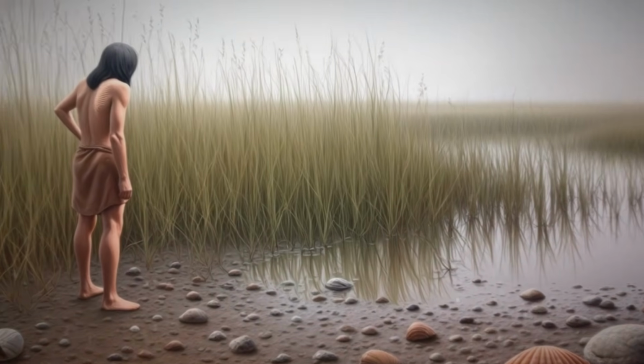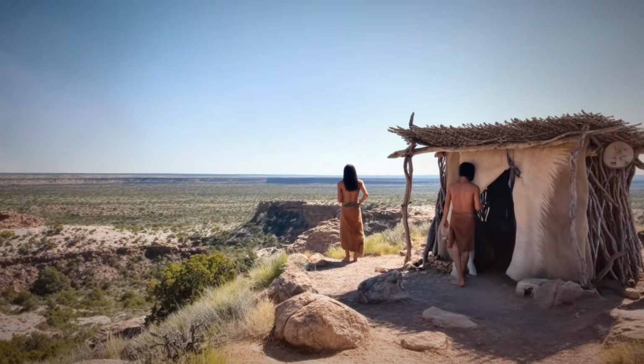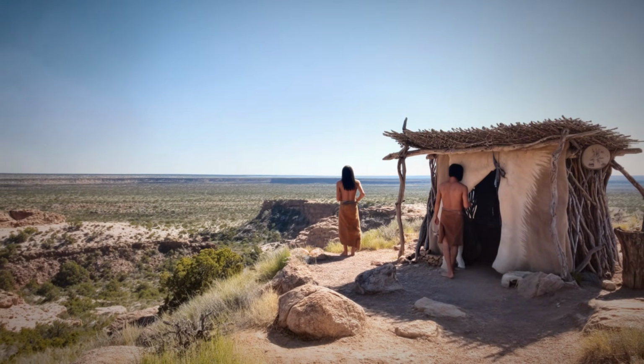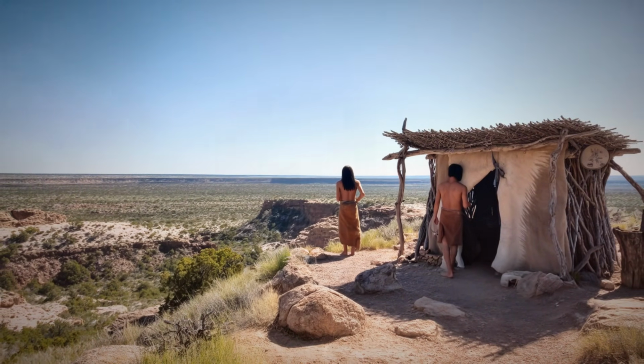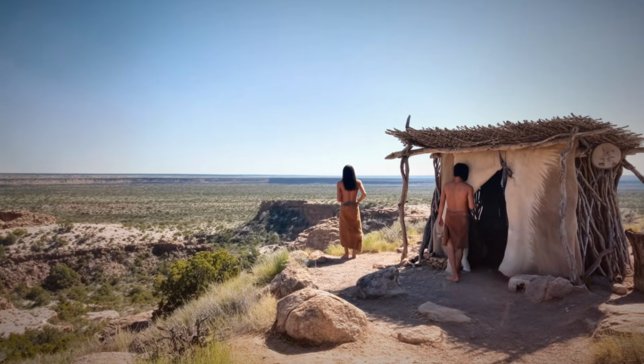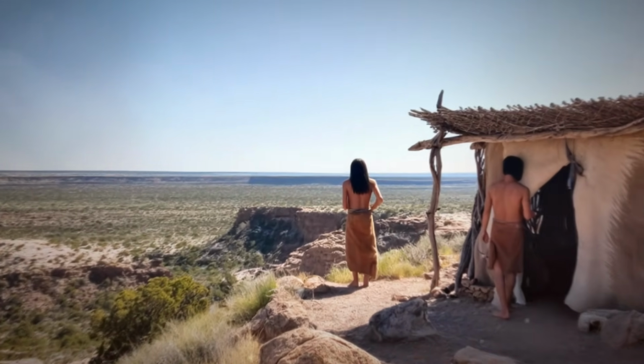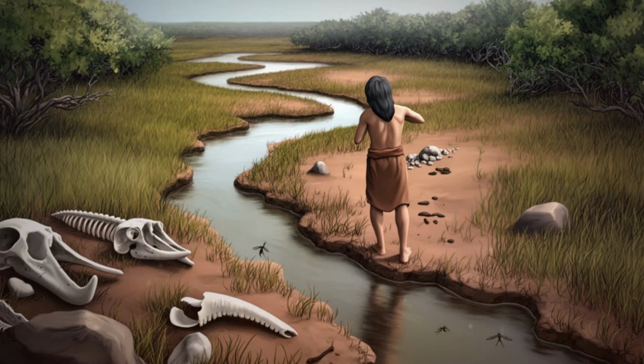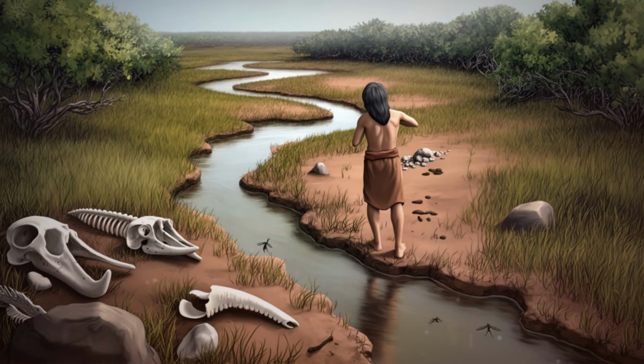The absence of bison required adaptations in hunting strategies and diet composition. Deer hunting became the primary source of large game across most regions. Small animals, including rabbits, rodents, and turtles, gained importance.